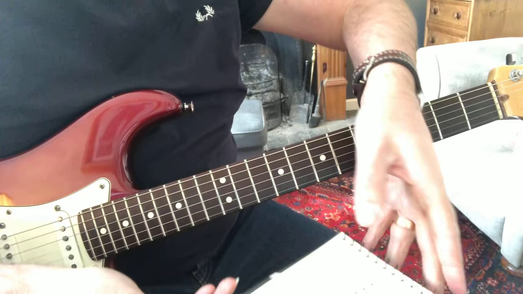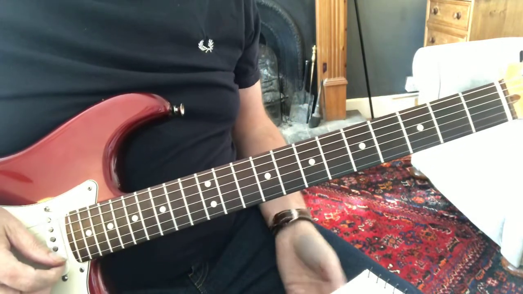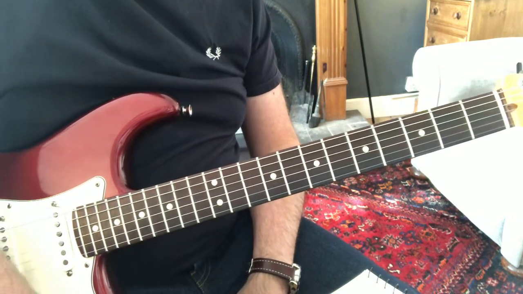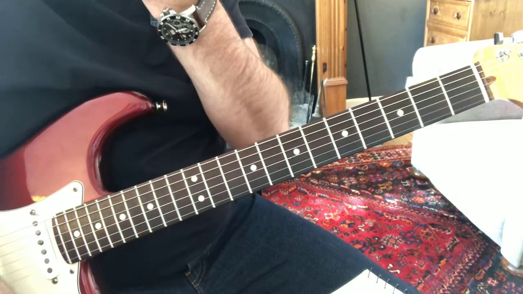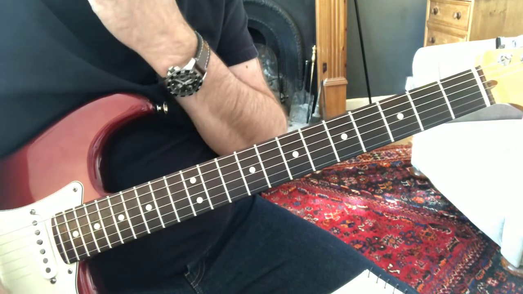Piece 1 has all the notes on the first string, so we'll only play notes on the first string. It's straightforward, there's a repeat. It's written in crotchets, two minims and a couple of quavers, so the rhythm is straightforward.